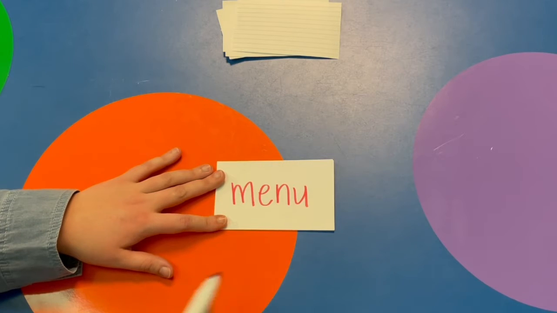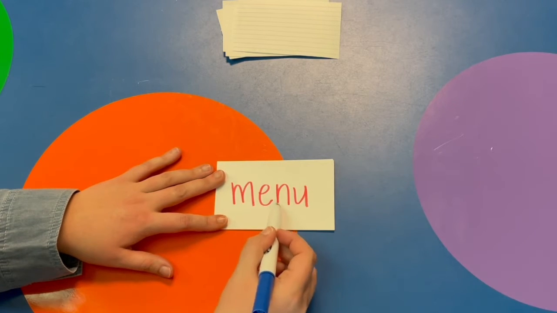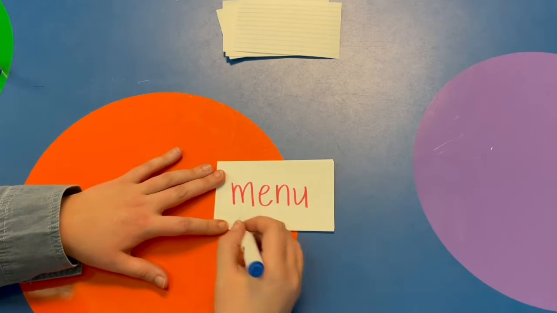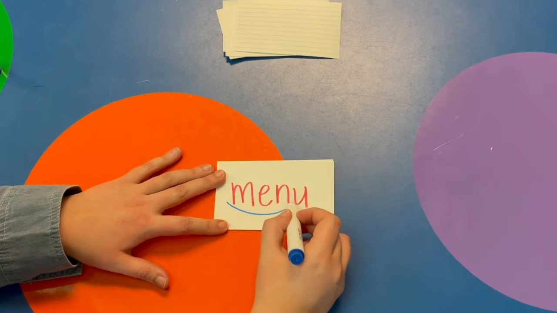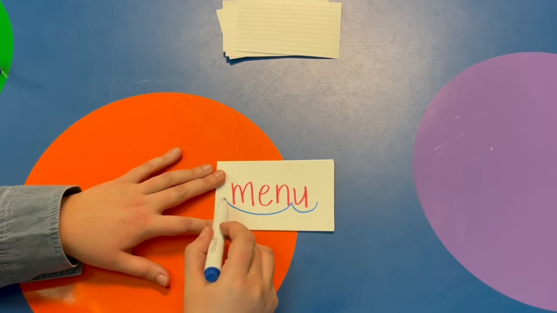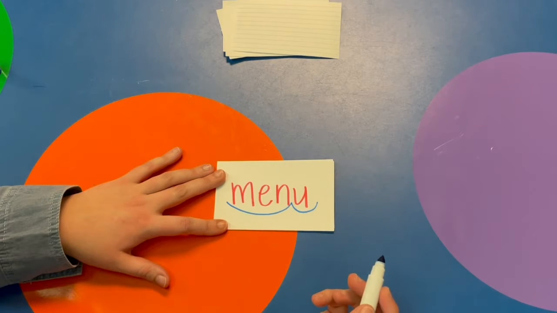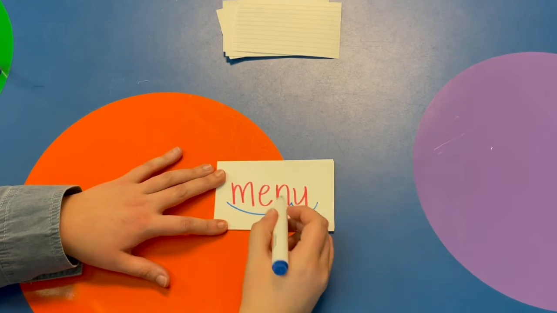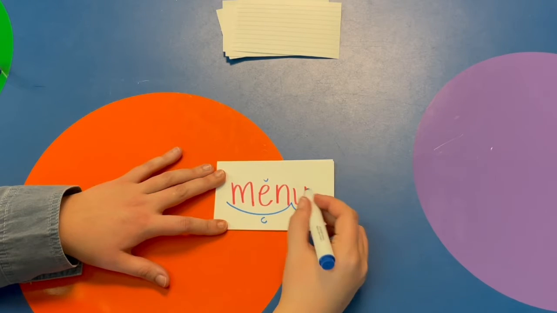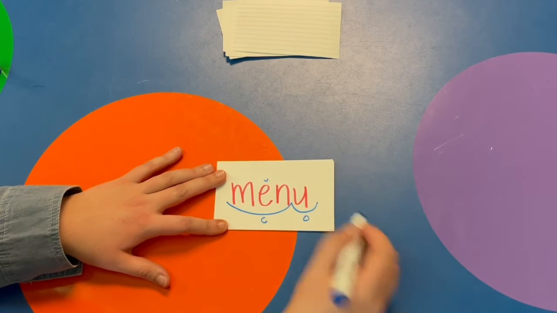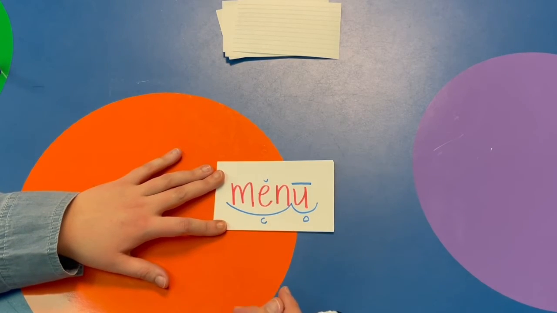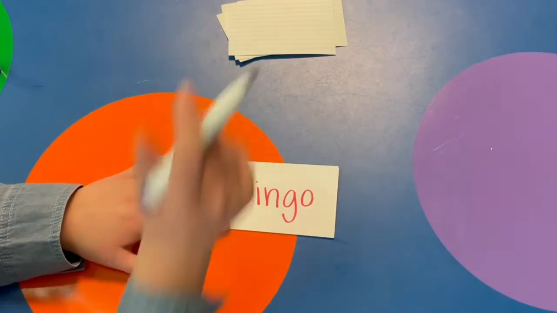Some people may separate it here and say me, new. Me, new is not a word. So let's try it a different way. Let's separate it this way. Men, you. Menu. Let's look at men. There's an E. It's closed in by the N. So it says eh. Men. U is open. So U says its name. Menu. Good job.